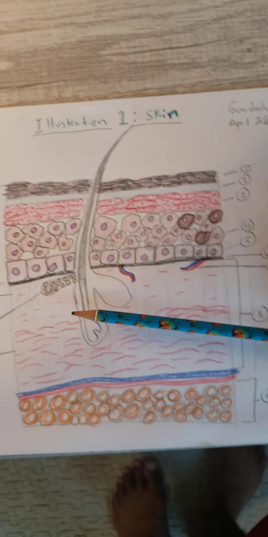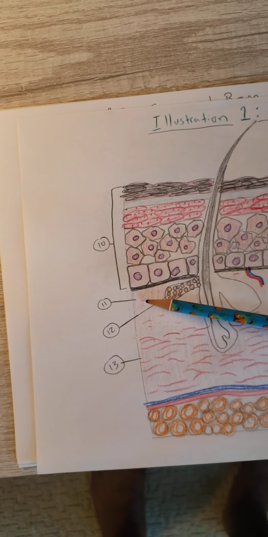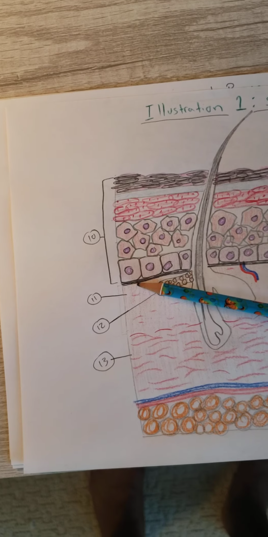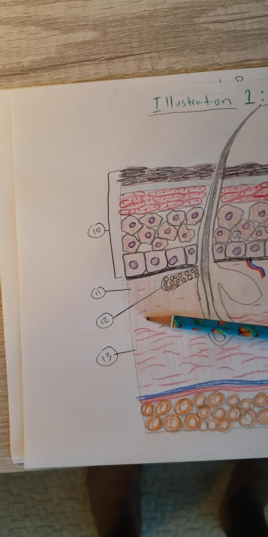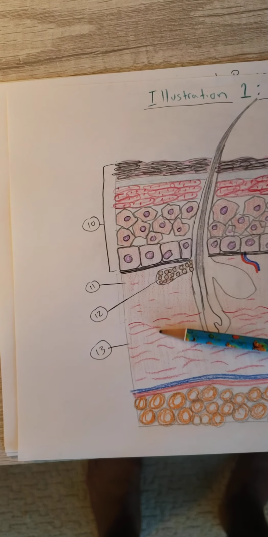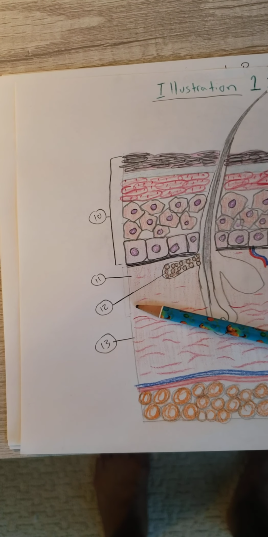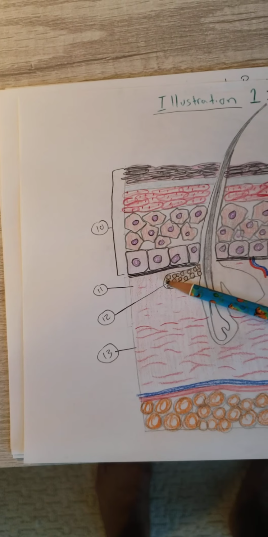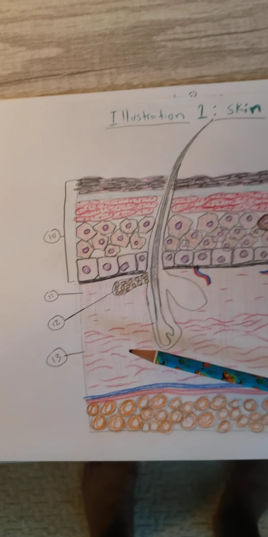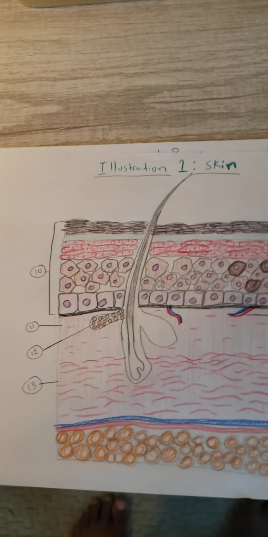Within the dermis, we have the papillary layer here on top, and the bottom half is the reticular layer. Here, number 12, I have depicted the sebaceous gland, all part of the dermis. So that is the illustration of the skin.